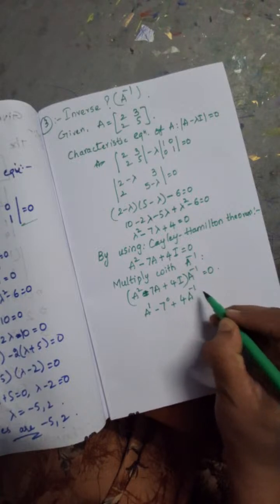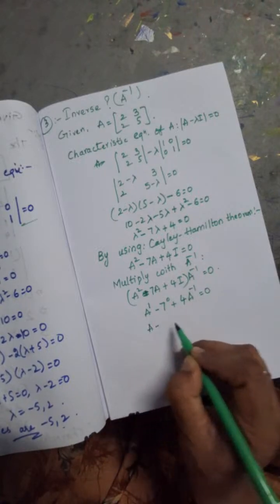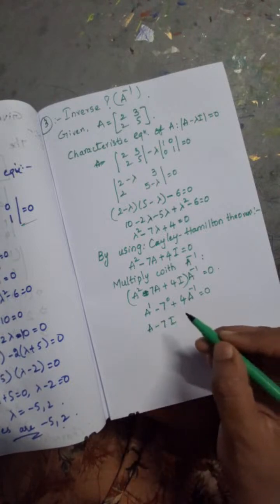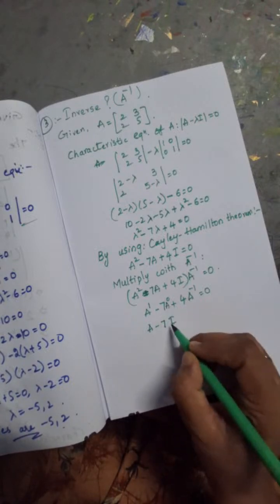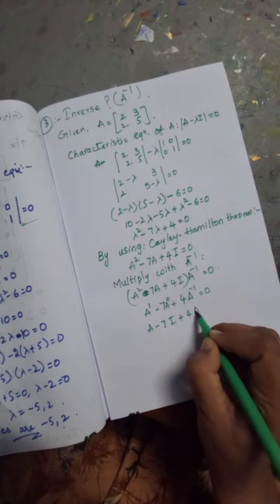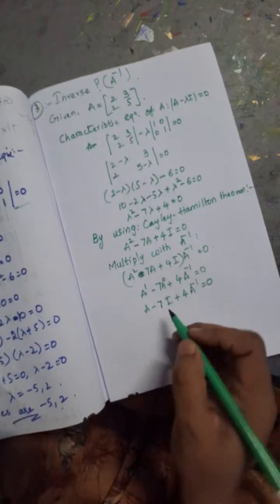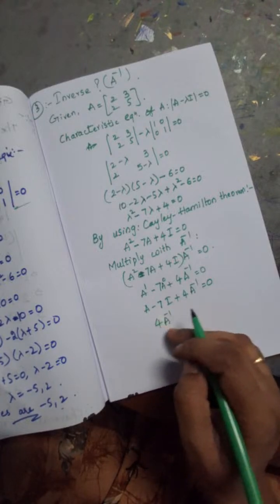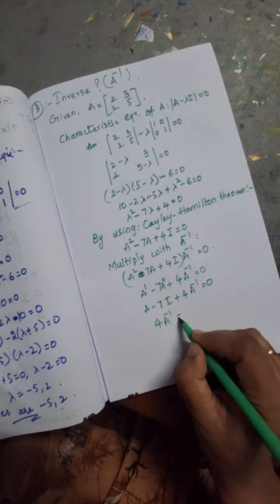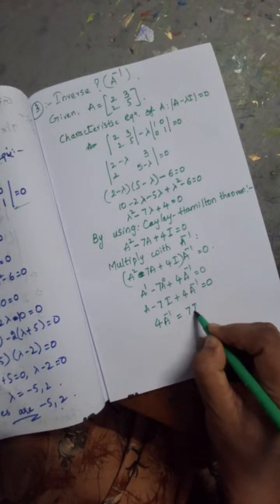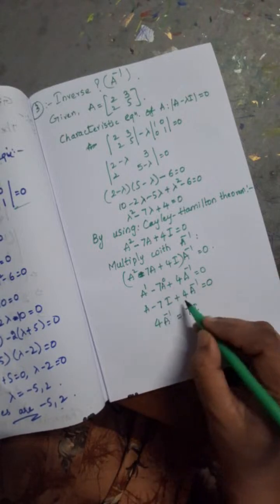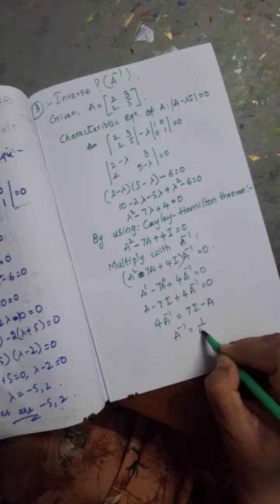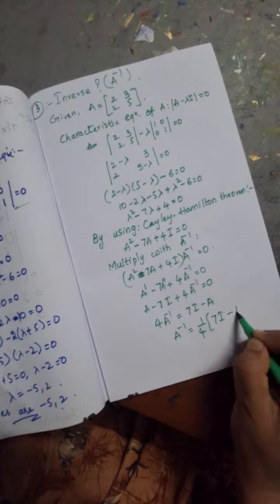What will we get? I into anything gives that value only. So A minus 7I plus 4A inverse equal to 0. We want the value of A inverse, no? So 4A inverse equals 7I minus A. A inverse equals 1 by 4 into (7I minus A).